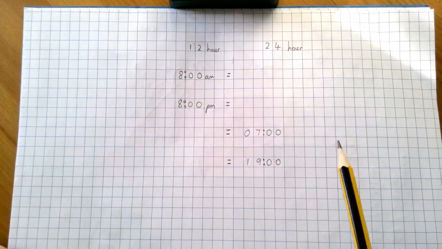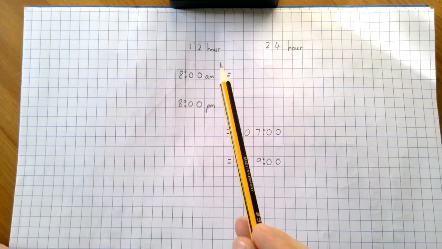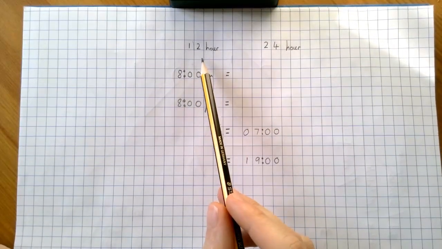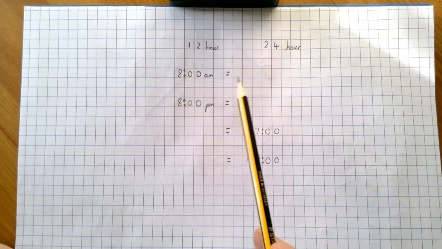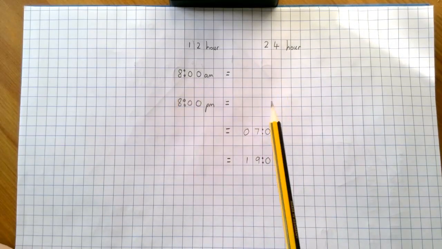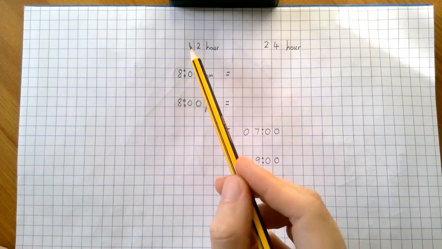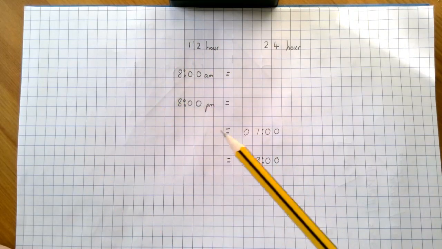For maths, we're looking at classifying time in terms of both a 12-hour format and a 24-hour format. And then we're going to understand and apply how we move between them. We're going to start with 12-hour. So it's important we think about our known facts.